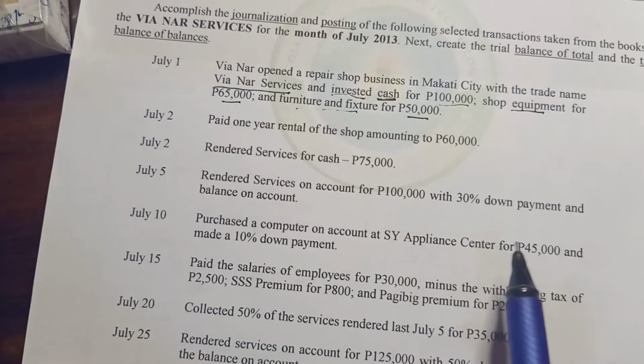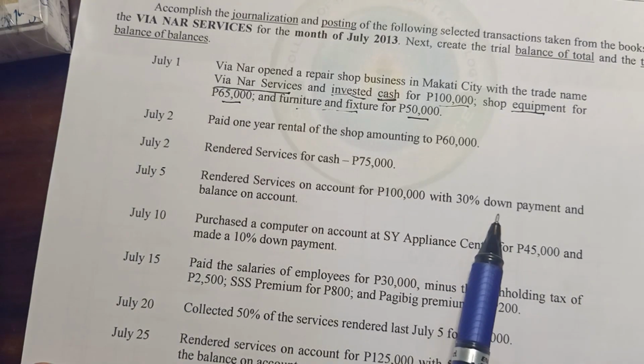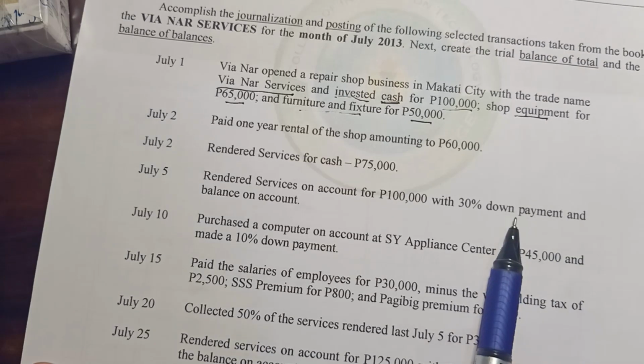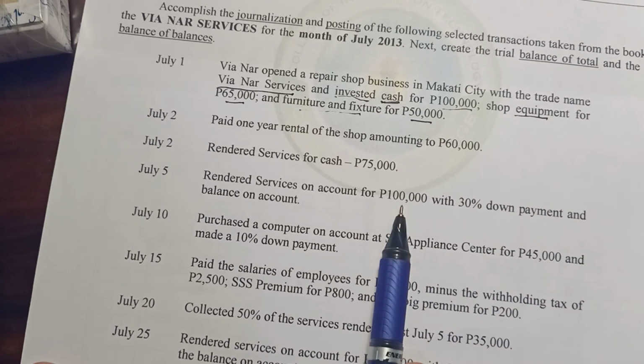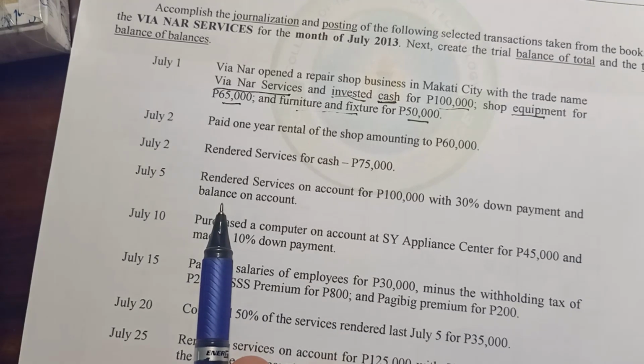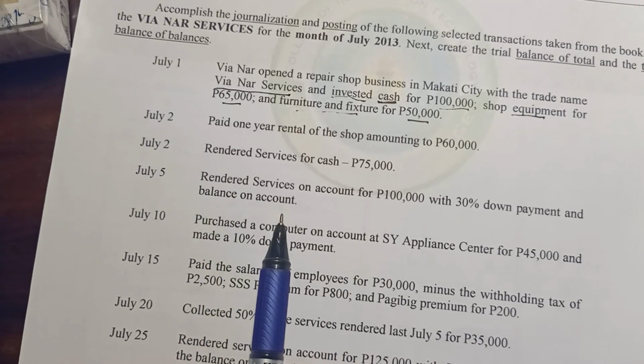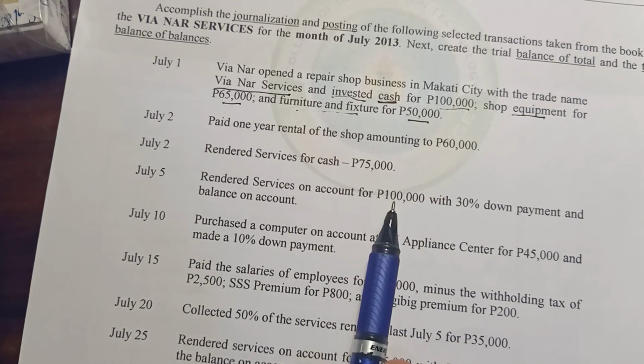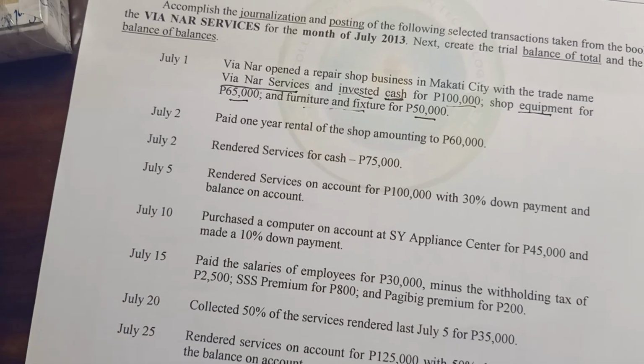Okay? Pero, nagkaroon naman ng 30% down payment si customer. Okay? At ang balanse pa, the rest of it is 70%, balanse pa ni customer on account. So, may pagkakautang si client sa atin. At meron din tayong sisingilin kay client, which is 70% of the 100,000 pesos.